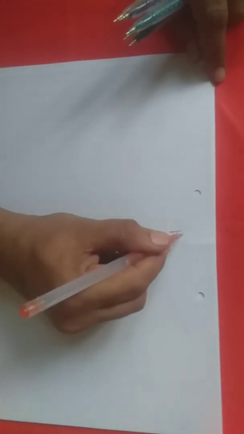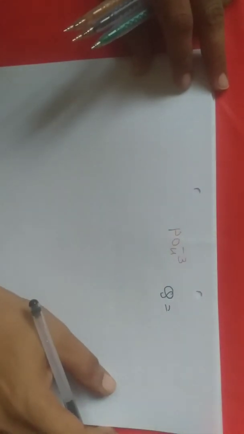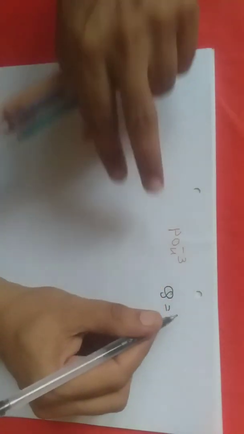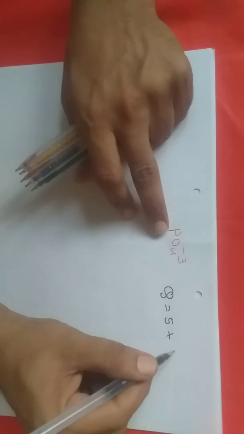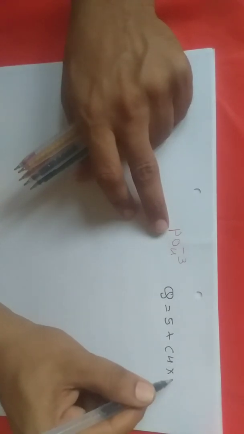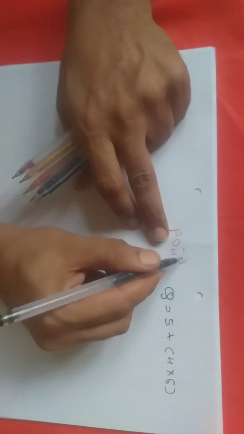So friends, let's take one example of PO4 minus 3. In PO4 minus 3, again the total number of valence electrons is 5 for phosphorus, because phosphorus belongs to group number 15. Oxygen belongs to group number 16, so 6 into 4, because 4 oxygens are there. Minus 3 is there.